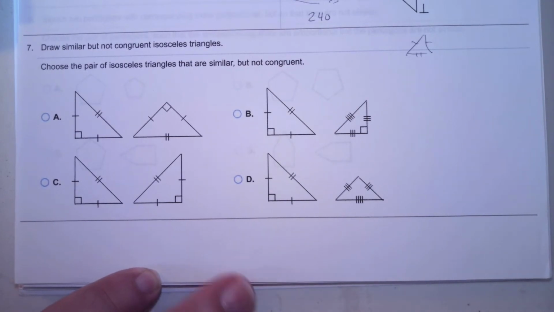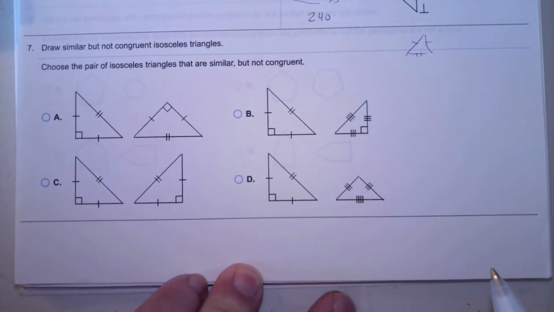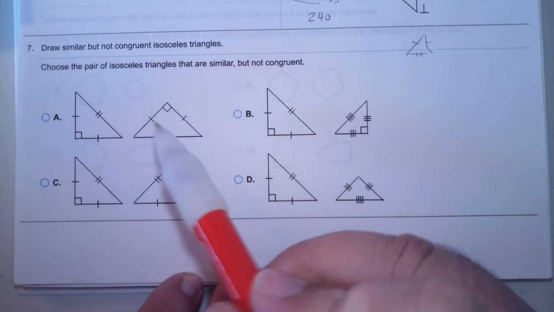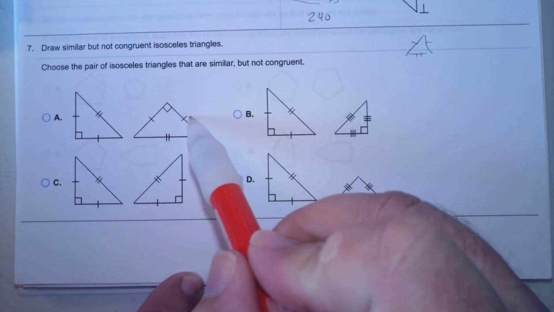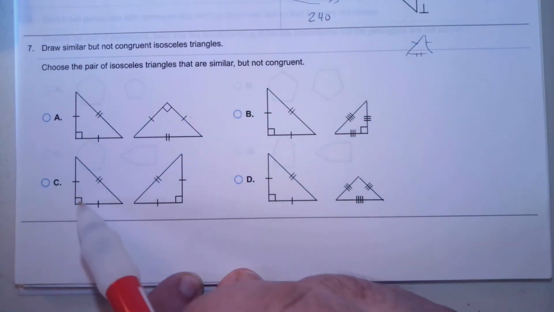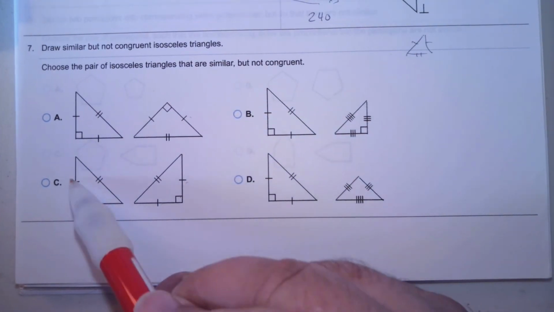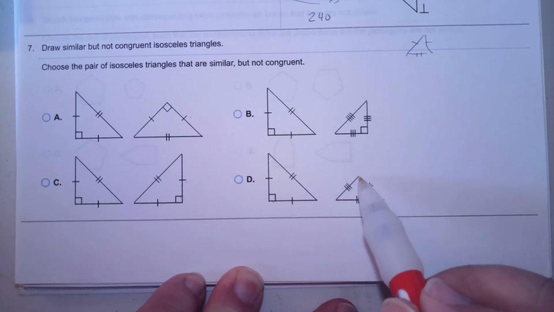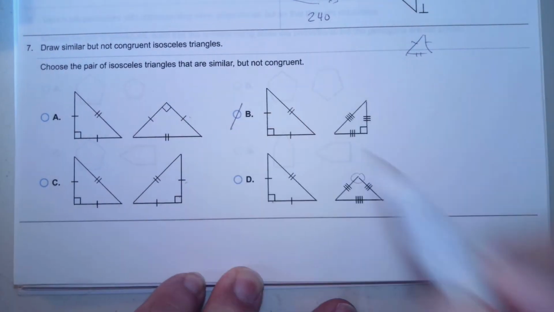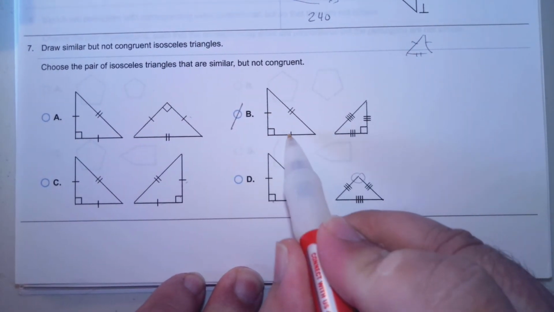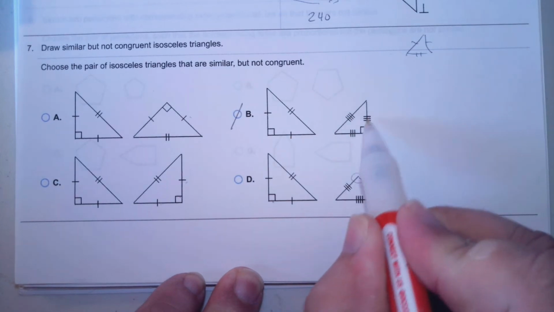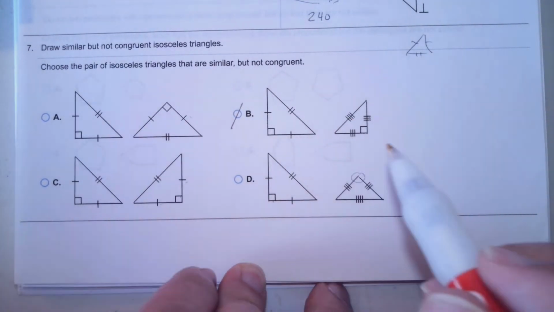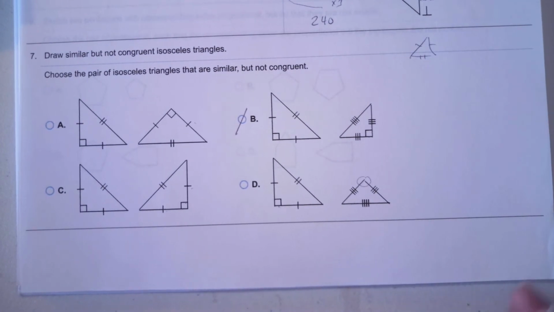Alright. Isosceles. Okay, this one cannot be right because there's a 90-degree angle. Those are the same lengths, so that's not right. Same thing with this one. There's a 90-degree angle. The sides are the same. This one has 90. This one doesn't have anything there, so that can't be right. So it has to be B. They have the same 90-degree angle. These 2 lengths are different size, and so is that size. So they're similar, not congruent. So the answer is B.